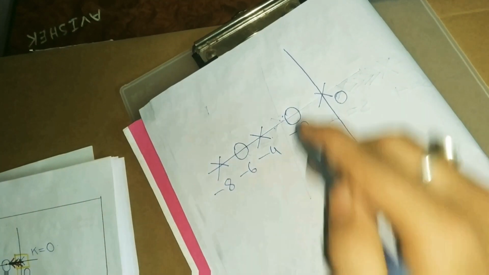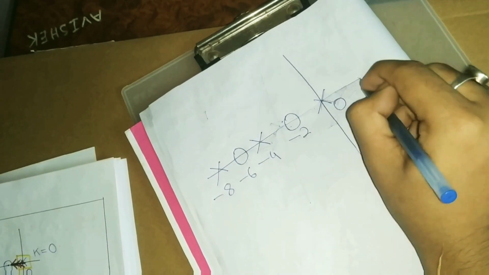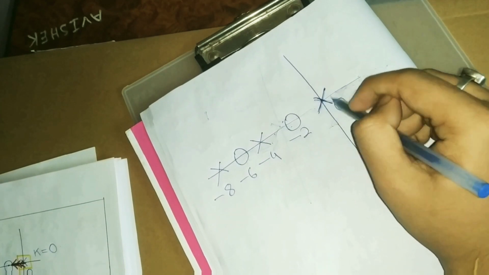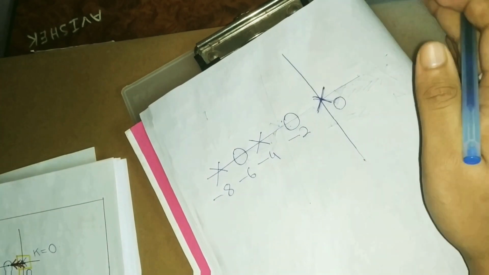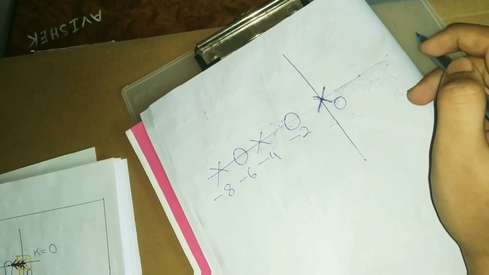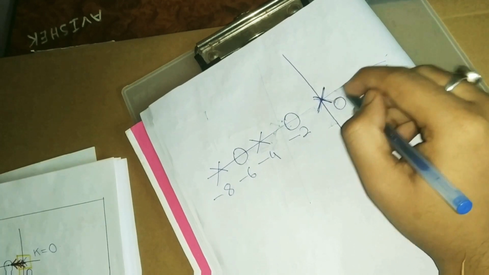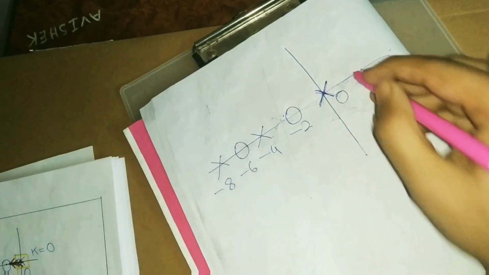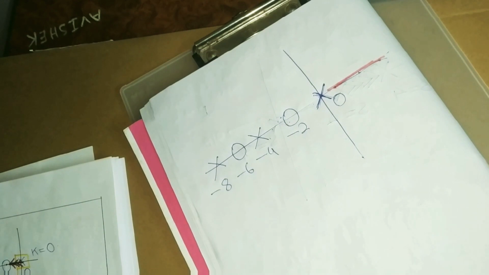We have to check from this side, for each and every one, and look towards the right side. So see, this is the first pole, and there is no other pole on the right side. So the number is 0, and 0 is an even number. So you can conclude that this path will not lie in the root locus.